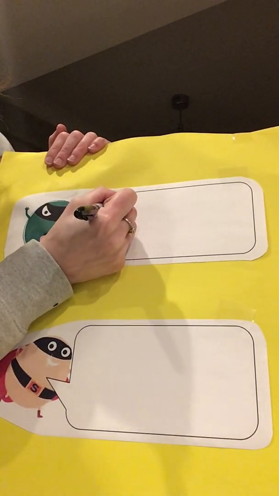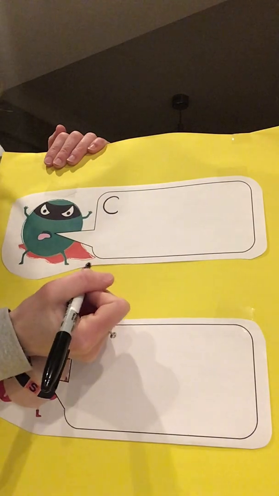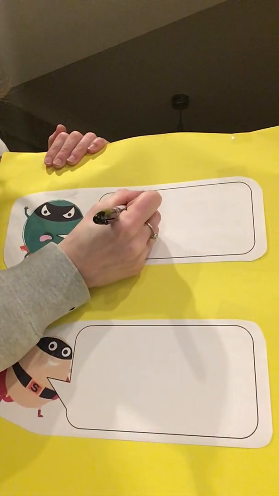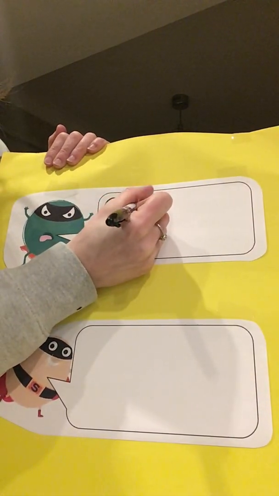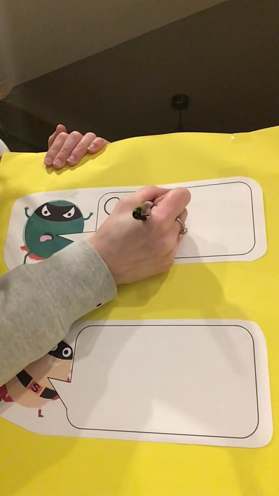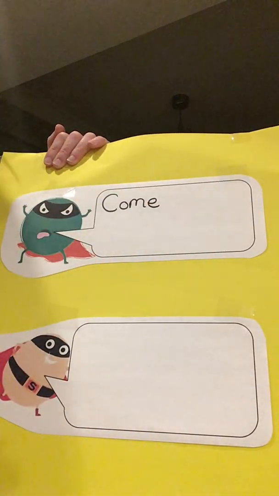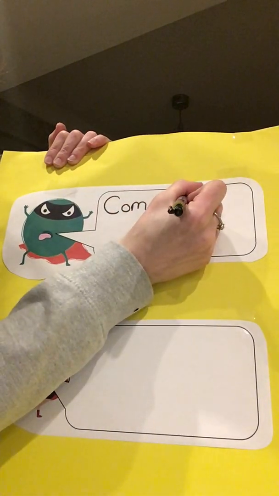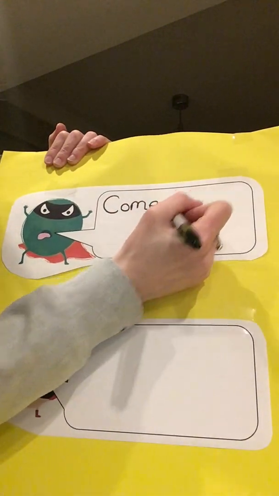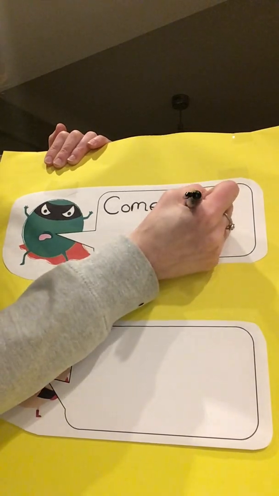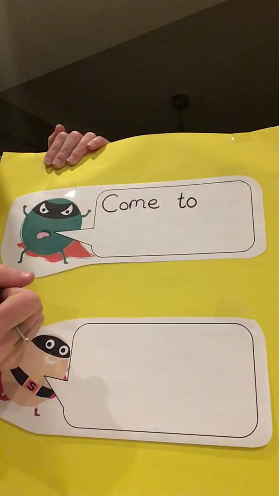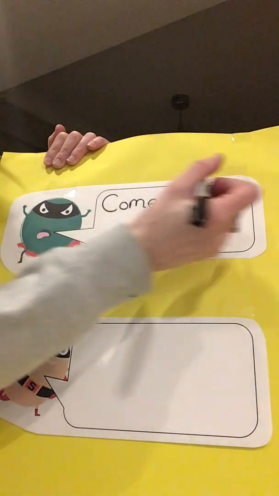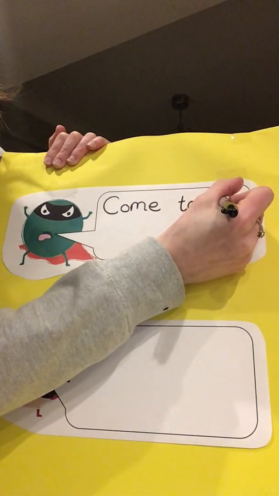So I'm going to show you the tricky spelling of come. It's like this, a capital C, then an o, then come, and then I'm going to use a finger space and write the word to. We know how to spell to. It's a t and an o. Come to, and then my, do you remember the tricky word my?